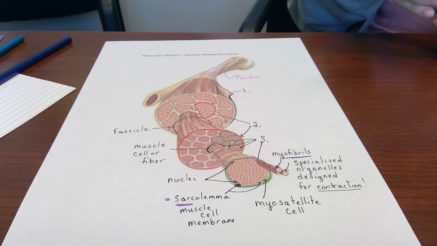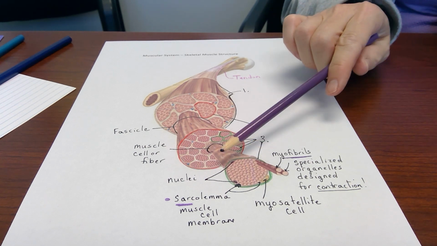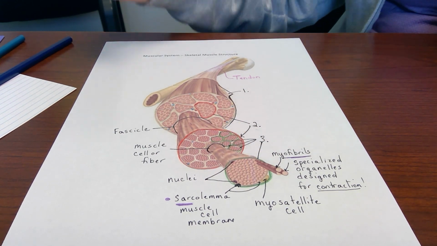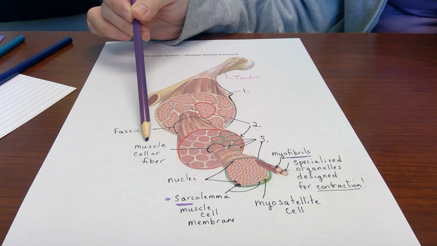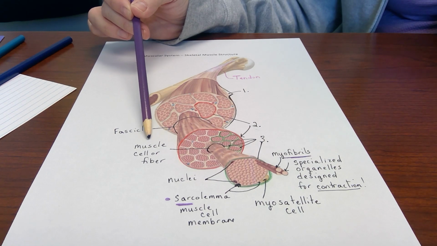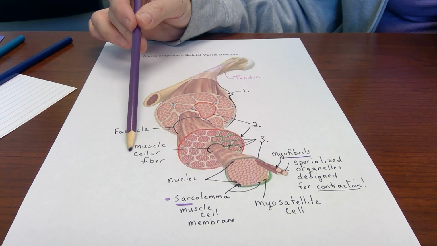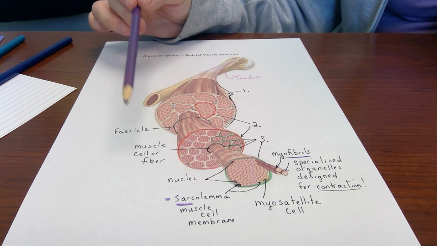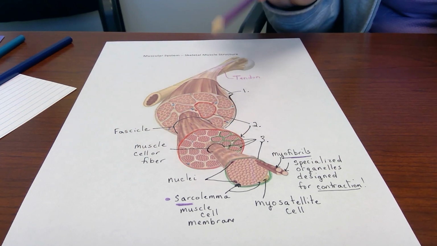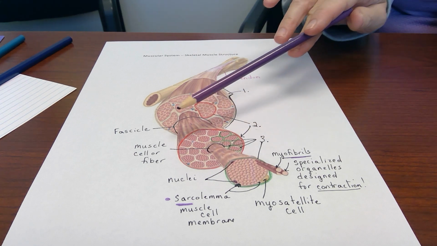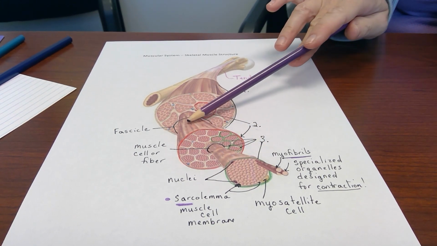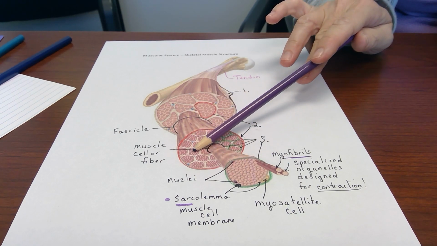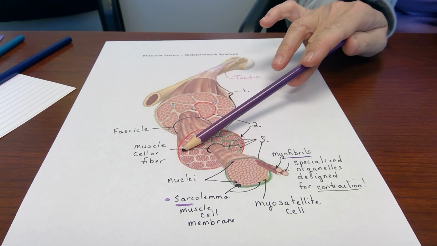So what you have here, this whole round, rod-shaped structure, is a muscle cell or fiber. Muscle cells are kind of unusual, so they can be referred to as cells or they can be called fibers. Those words will be used interchangeably. But these muscle cells in skeletal muscle are long cylindrical cells. So this is a single muscle cell.